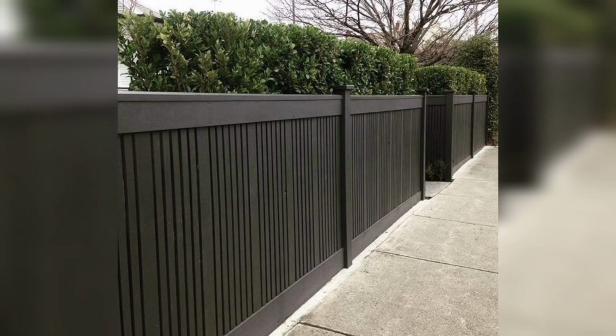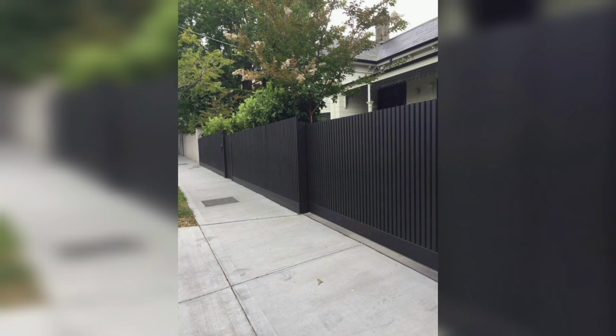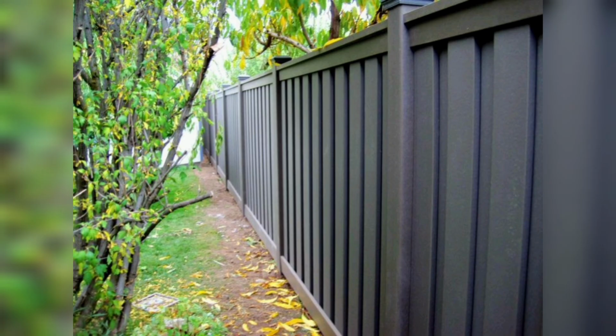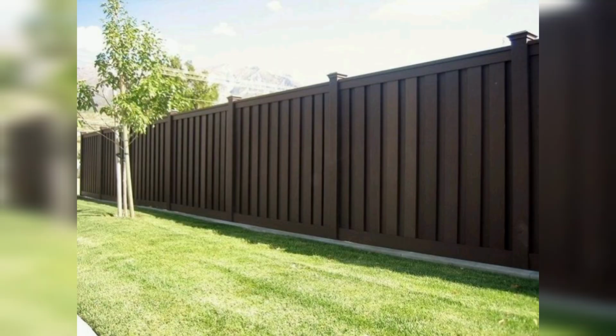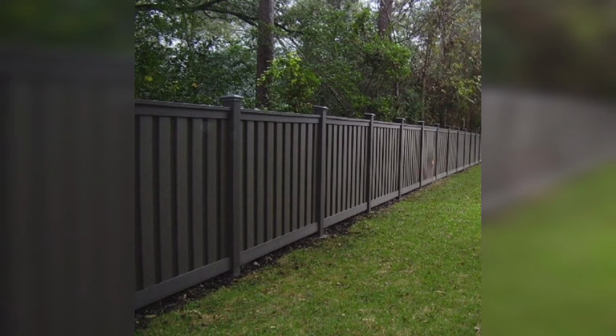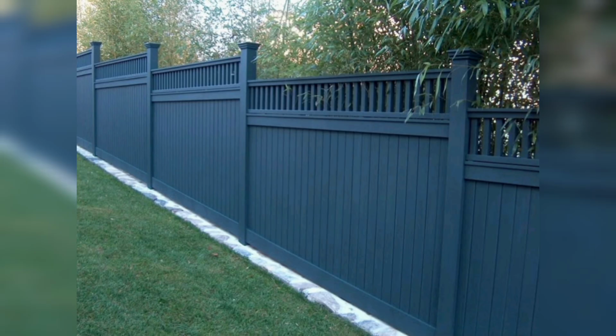Living walls and vertical gardening. If you want something unique, a living wall, or vertical style gardening, can replace traditional fencing.